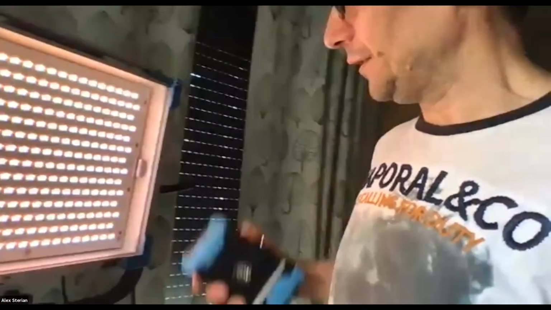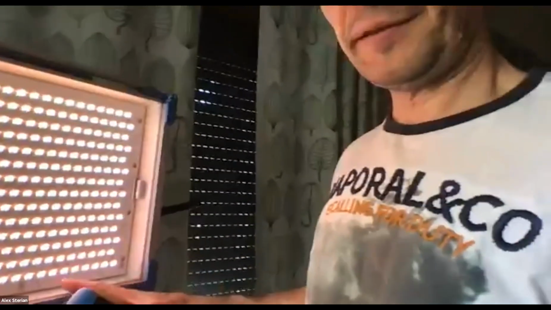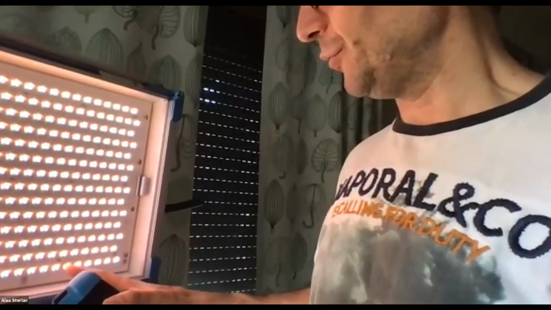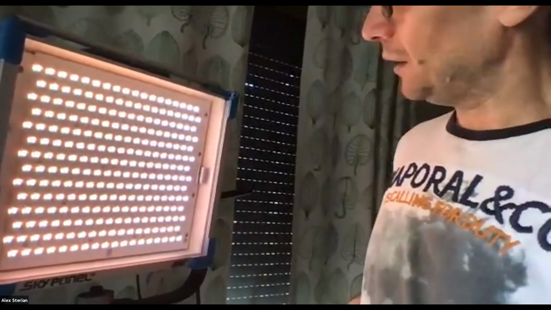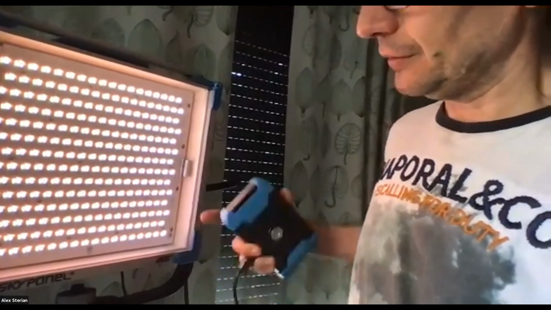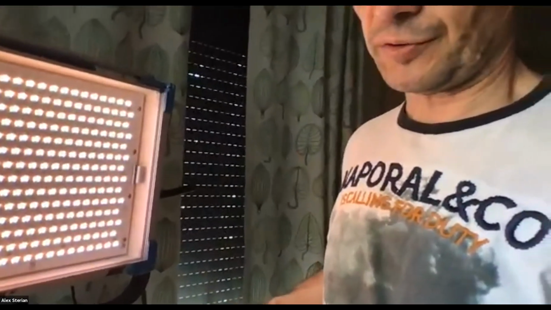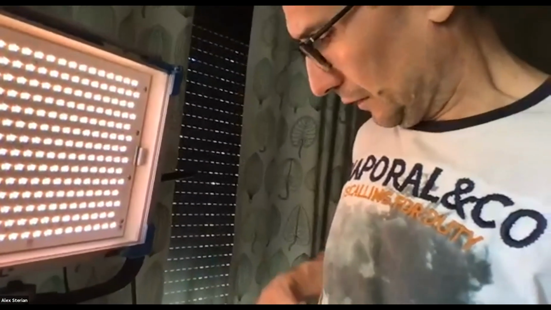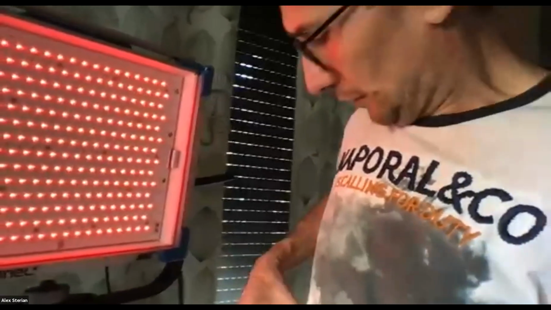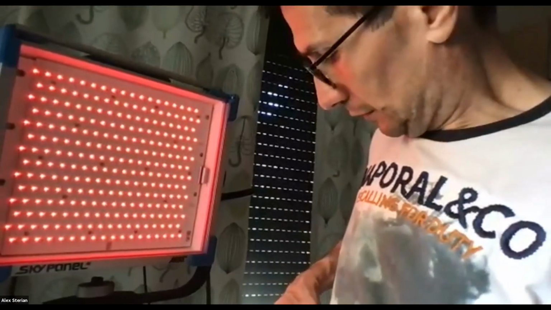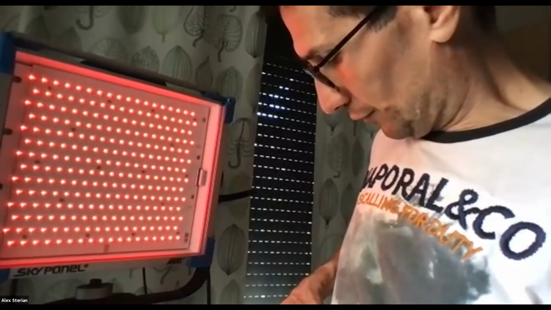The intensity, and there are 4 LEDs here, 3 RGB and 1 white, just to balance the overall unbalance, let's say, the peaks and the valleys on the spectral representation, the spectral response of the light.